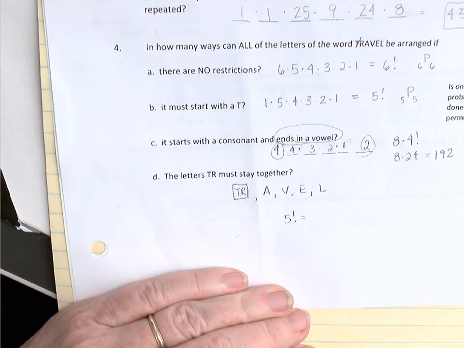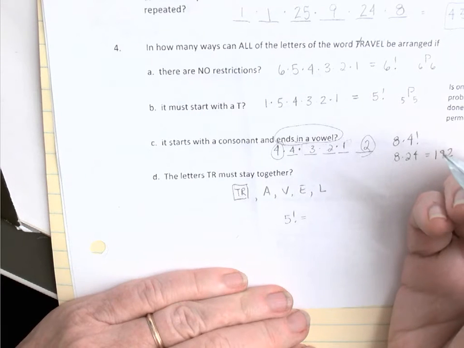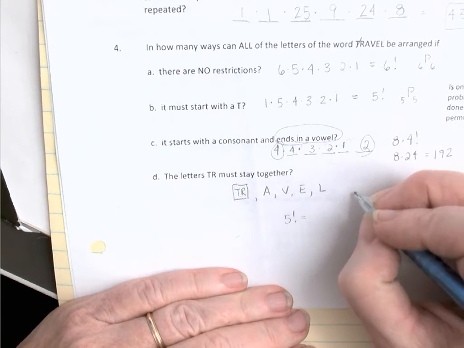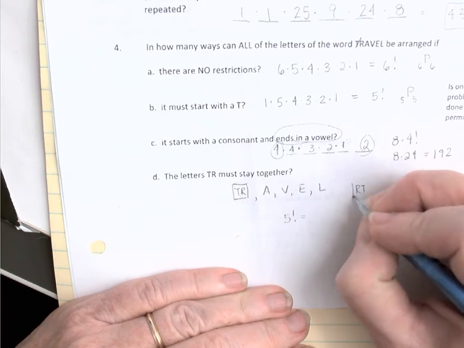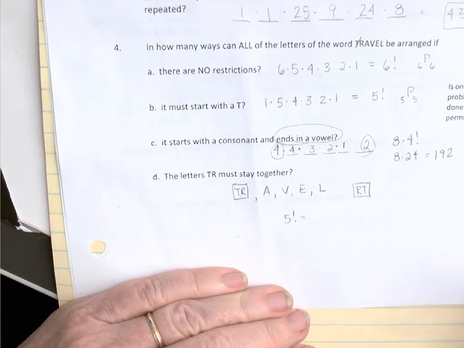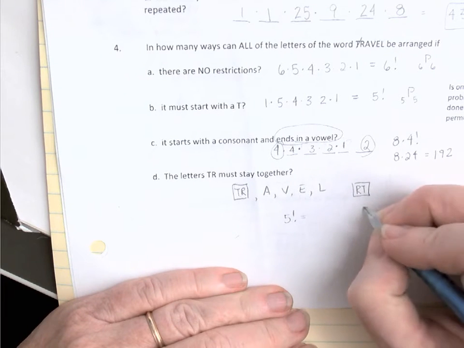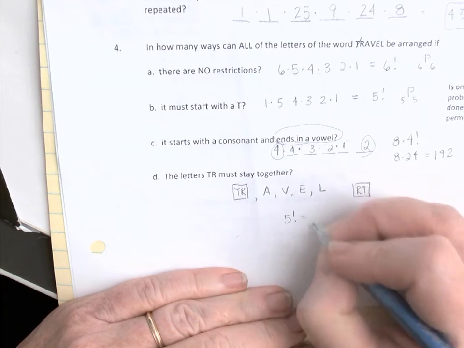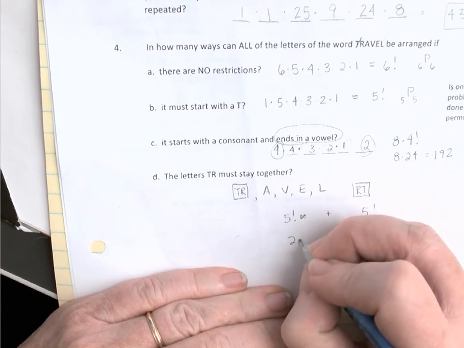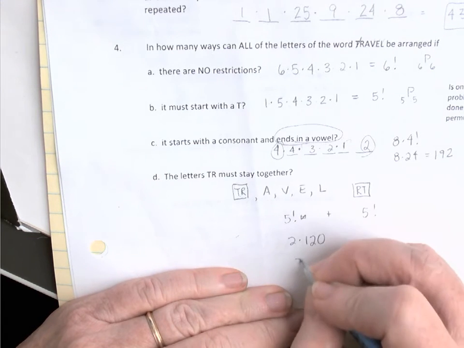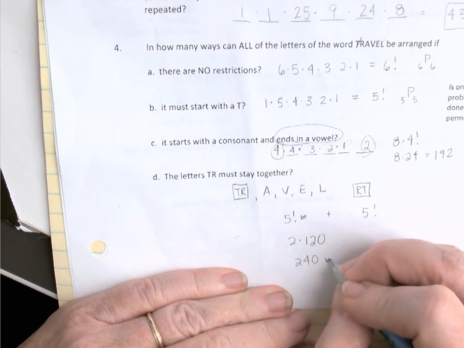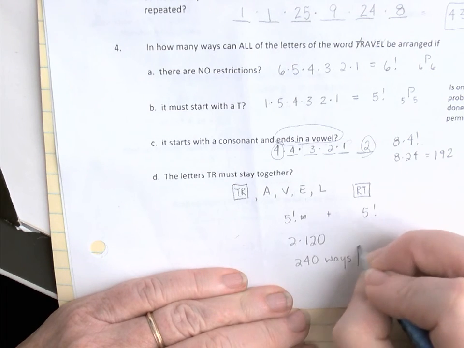which happens to be, I believe, 120. 5 factorial is 120, but I have completely neglected the times when I might have R first, and then T second. So that's also going to give me another 5 factorial. So I have 5 factorial plus the 5 factorial, or 2 times that 120, which gives me 240 ways.